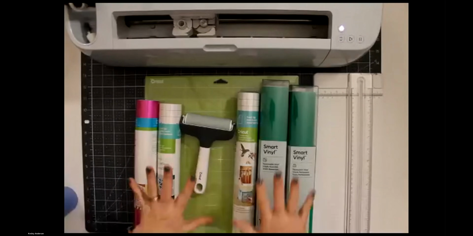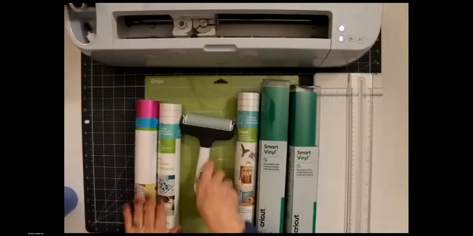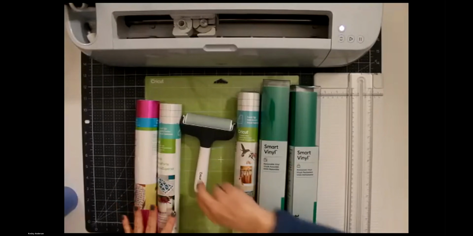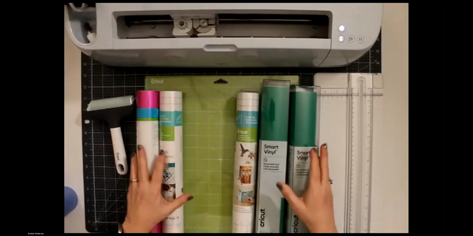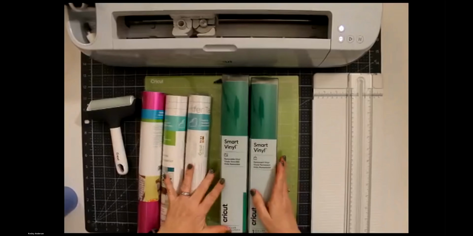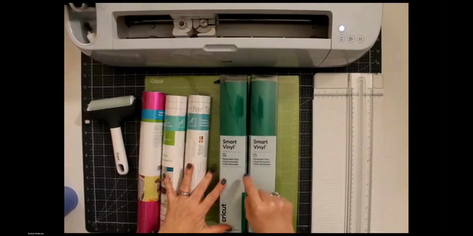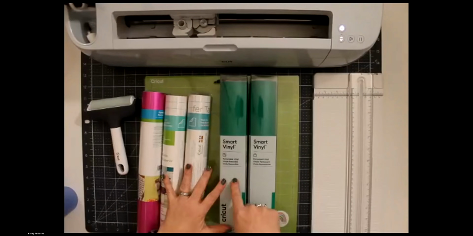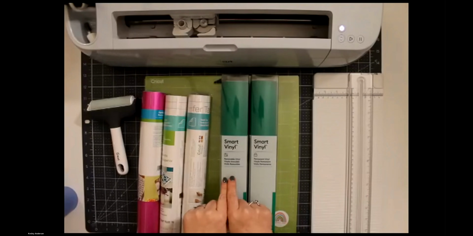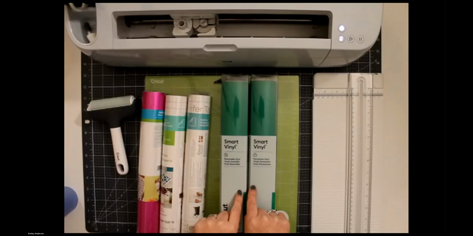Okay, so now let me talk a little bit about Cricut material, like we talked about the whole ecosystem. I have a couple different vinyls on my mat here. These two in the clear packaging are the smart vinyl and the removable vinyl. I'm sorry, they're both smart vinyl. One is a permanent vinyl and one is a removable vinyl.